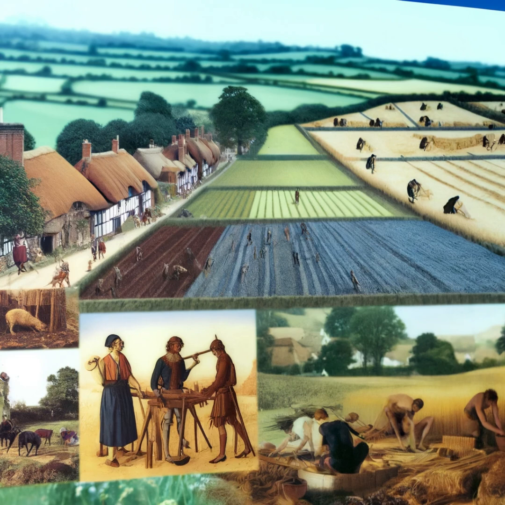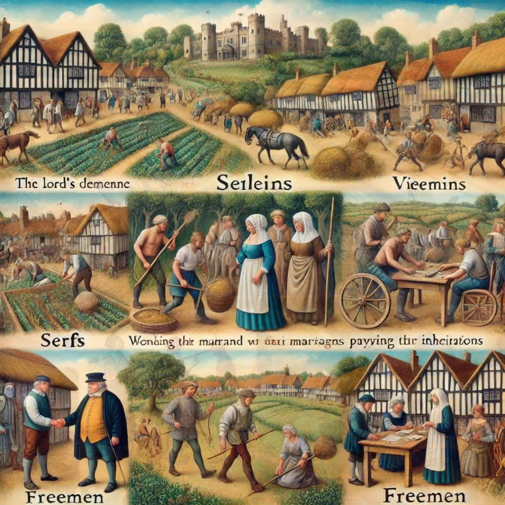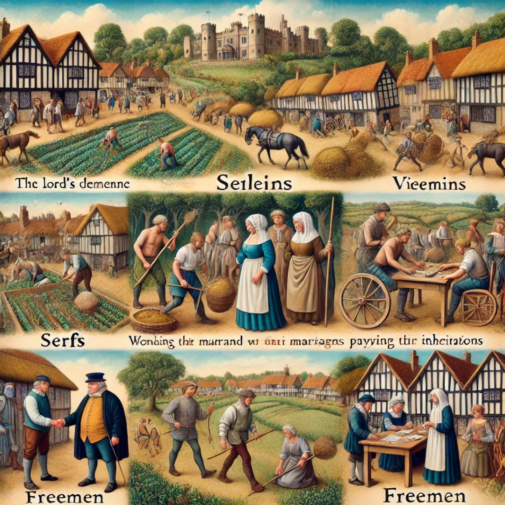This communal approach helped to manage the risks associated with farming, such as bad weather or crop failure. Peasants in medieval England were divided into several categories based on their legal status and the nature of their obligations to the lord. The majority were serfs or villeins, who were bound to the land and required to work the lord's domain as part of their feudal obligations.